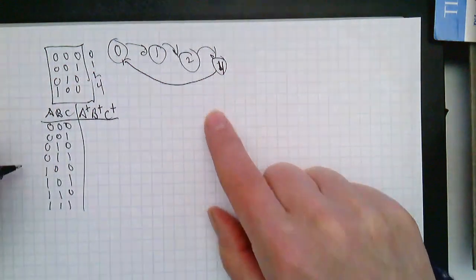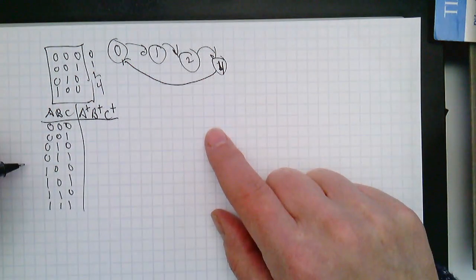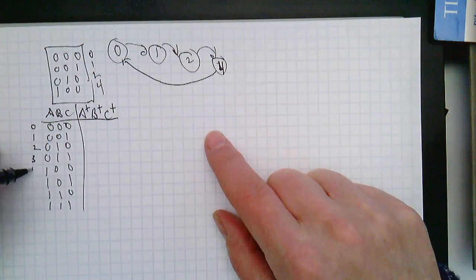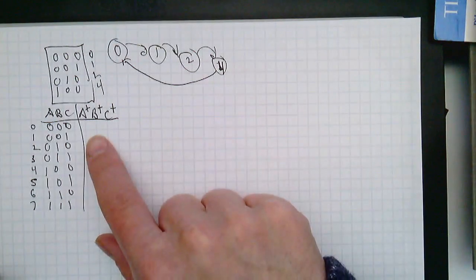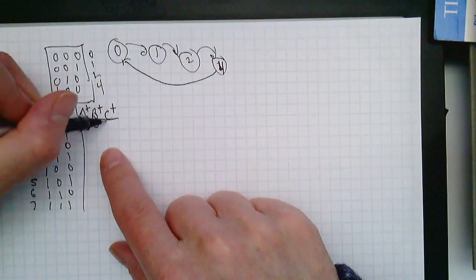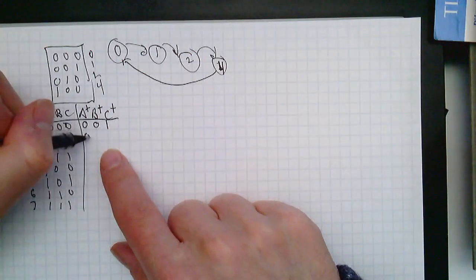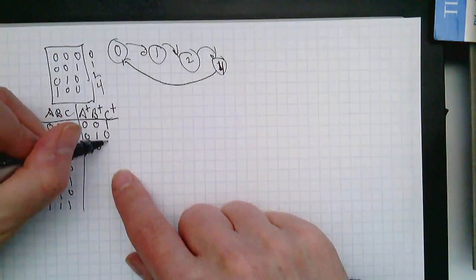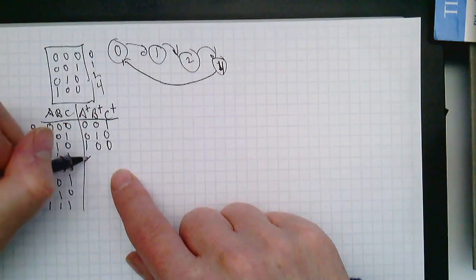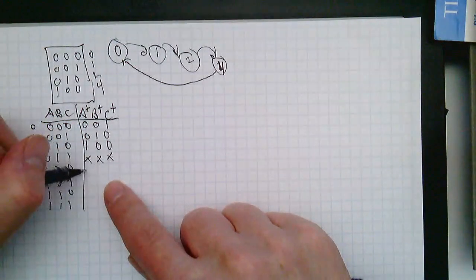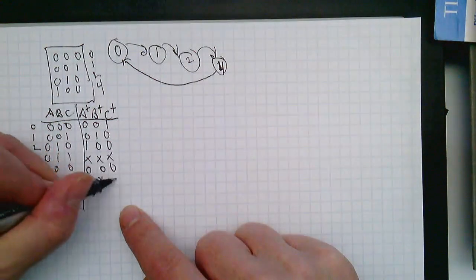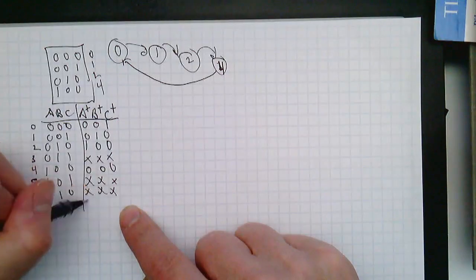Let's encode this: 0, 1, 2, 3, 4, 5, 6, and 7. If you're in state 0, next state is 1. If you're in state 1, next state is 2. If you're in state 2, next state is 4. If you're in state 3, we don't care. If you're in state 4, next state is 0. State 5, we don't care. We don't do 6, and we don't do 7.